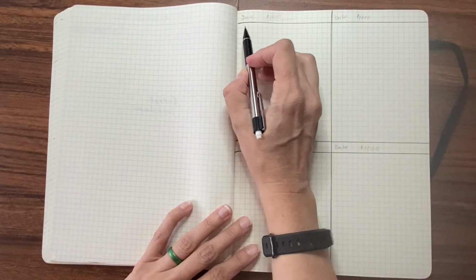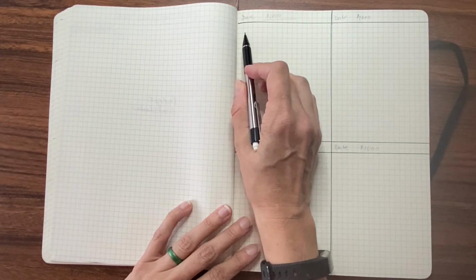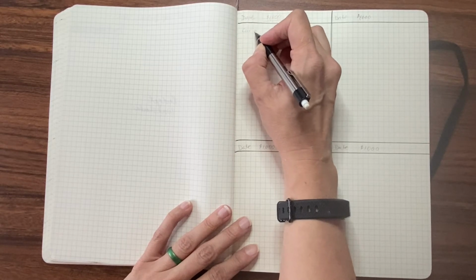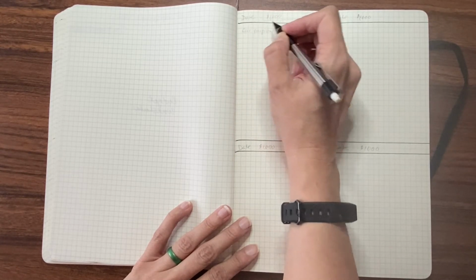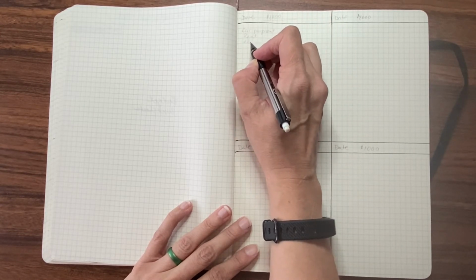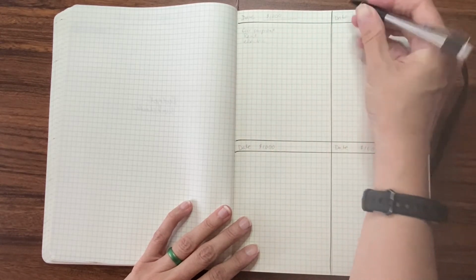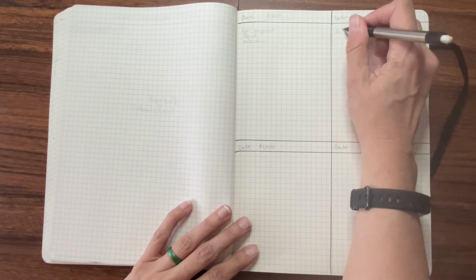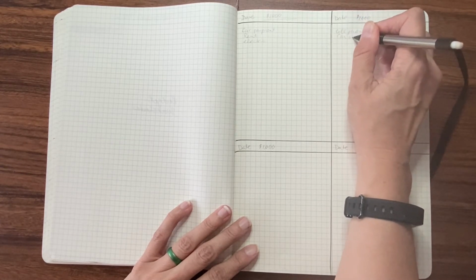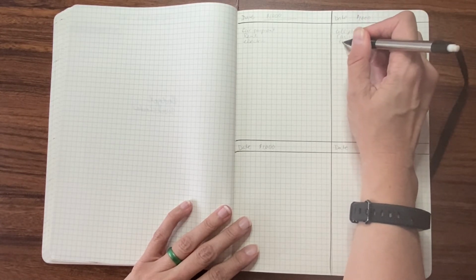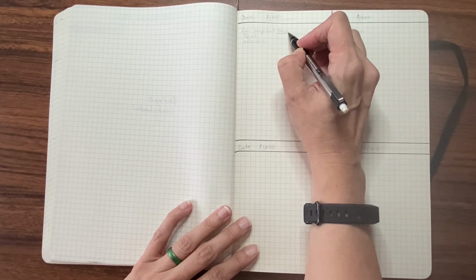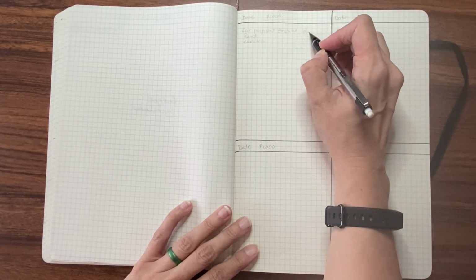Then I'll use this space here to write down each expense. So for example, I have a car payment, rent, electric, and then maybe I have cell phone, car insurance, etc. And I'll write the amount and also the due date.